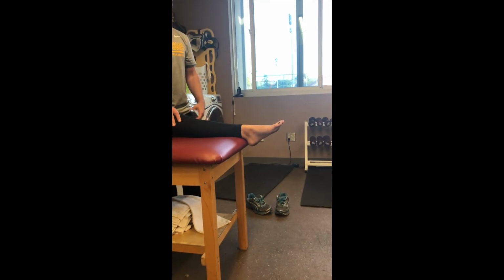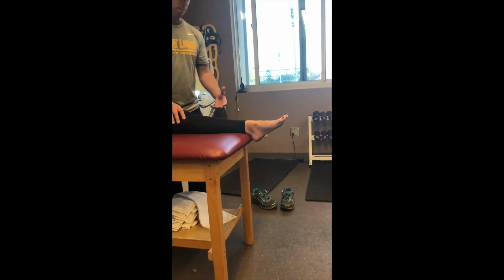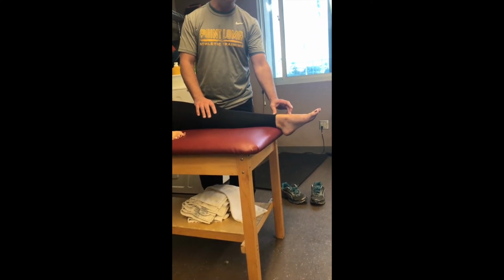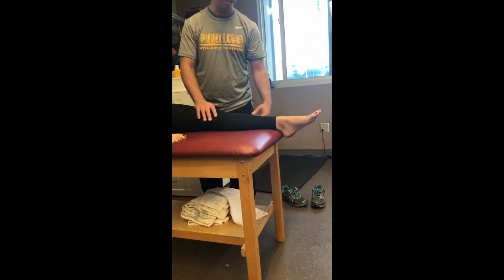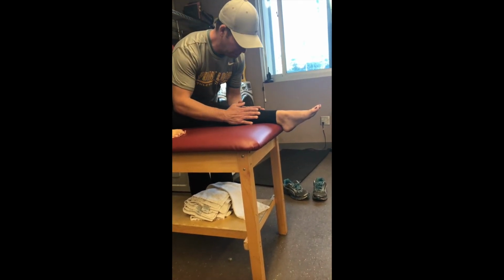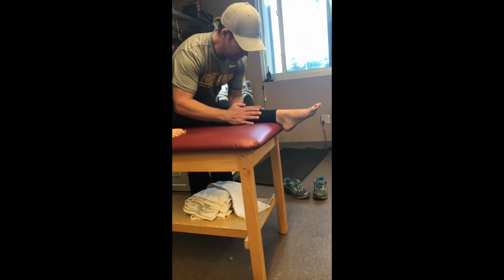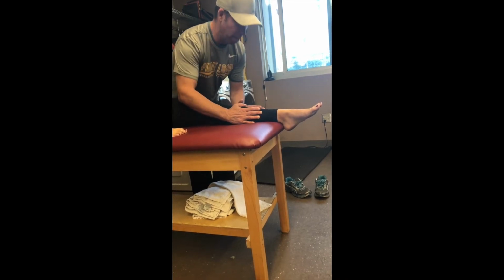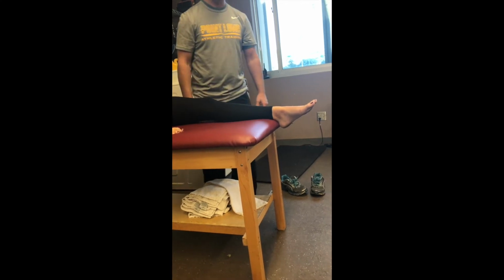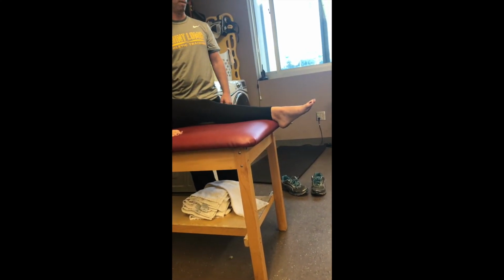Okay, now we're going to do the squeeze test. What we're looking for is pain down here in the syndesmosis. That would be indicative of a high ankle sprain or a syndesmosis sprain. I'm going to go above the calf, and I'm just going to squeeze the tibia and the fibula together, and I'm looking for positive pain in the area right here, and that would be a syndesmosis ankle sprain.